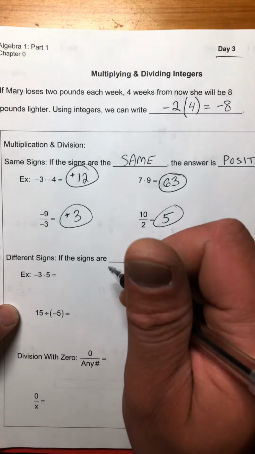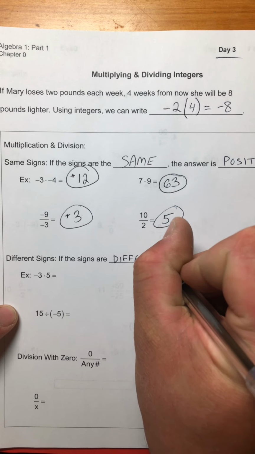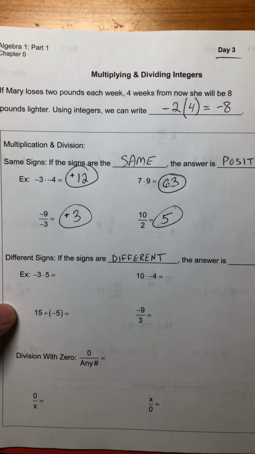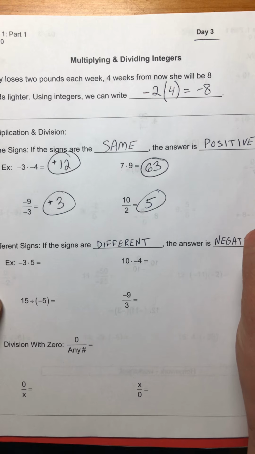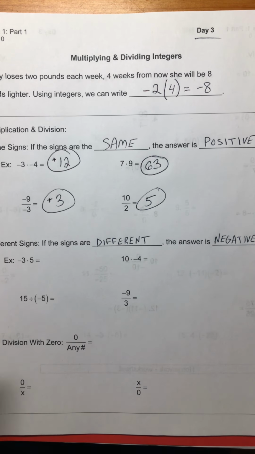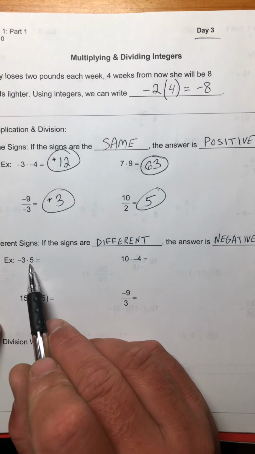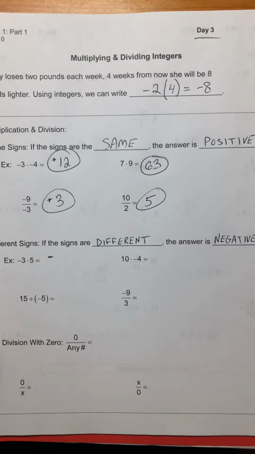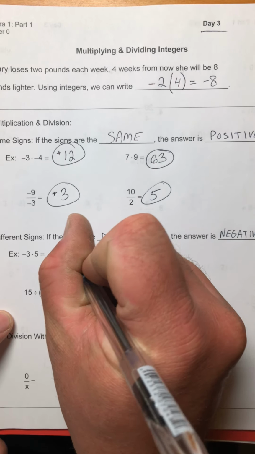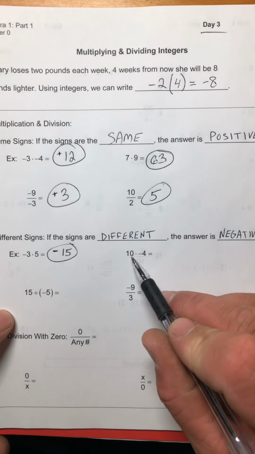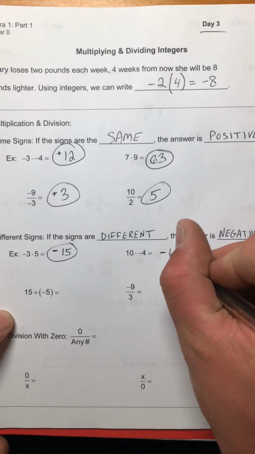What if the signs are different? If the signs are different, let's fill some blanks in. If the signs are different, the answer is negative. A couple quick examples. Negative 3 times 5. Signs are different, so you know your answer is negative. Sometimes it's good to get the sign out of the way before you do the actual work. 3 times 5 is 15. 10 times a negative 4. Again, one of them's negative. Got to be a negative answer. That's 40.